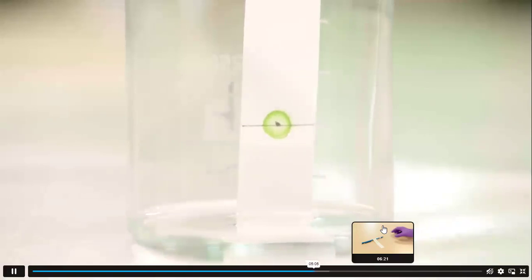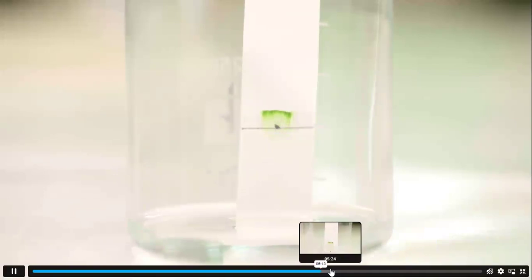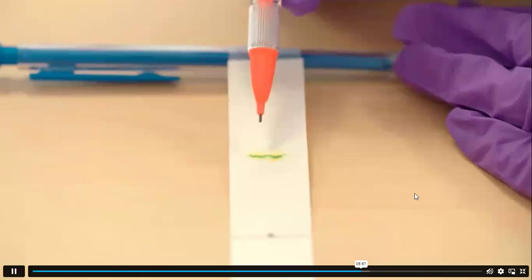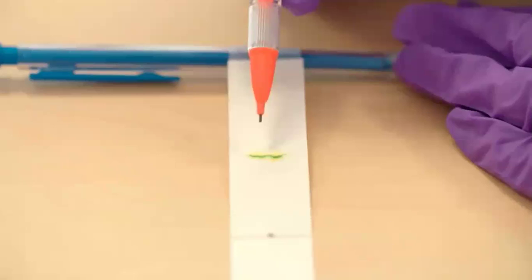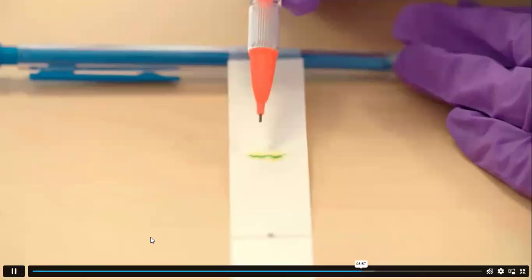You can see that the dye will be separated into its components. It's traveling up. You can see a little bit of green color and a little bit of yellow color in it. It's a combination of two colors. Then just take out the paper and draw the line in pencil which shows you the solvent front, and after that you can calculate the RF values.